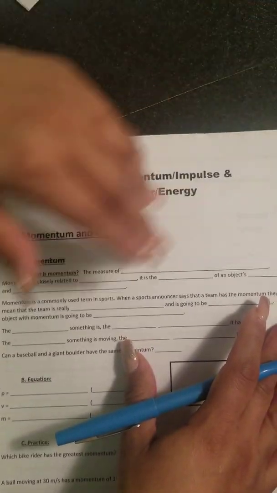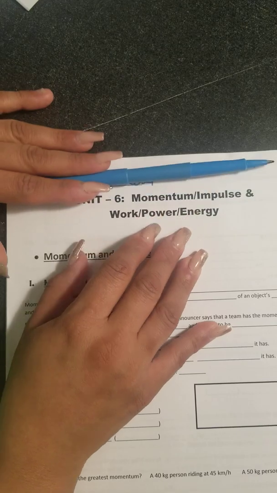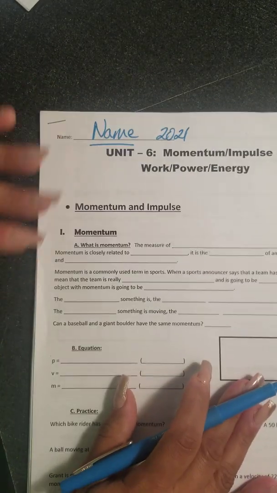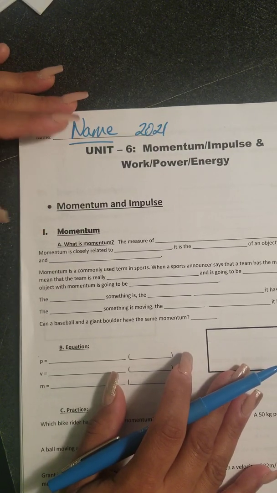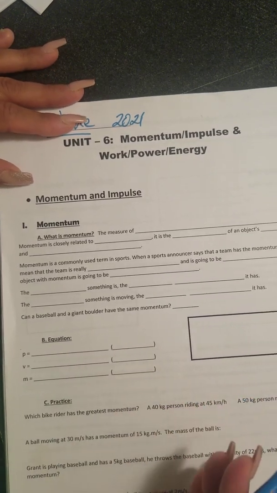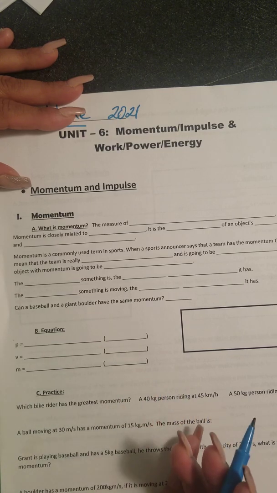Actual notes are broken into 2 units. It's momentum and impulse. And then the second set of notes is going to be work, power, and energy. Okay. So let's start off with momentum and talk about that. It says here that what is momentum? Because I'm sure you probably heard that word, used it before, but were you using it correctly? Or when you heard that word, was it used correctly?